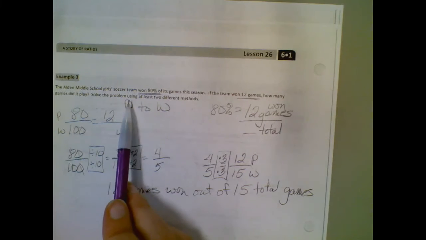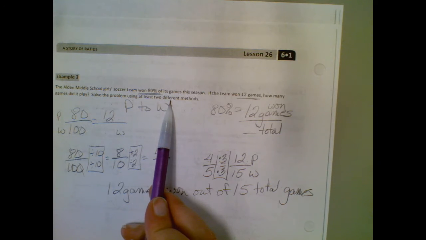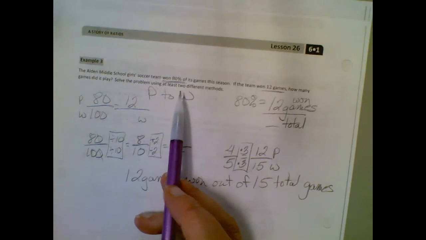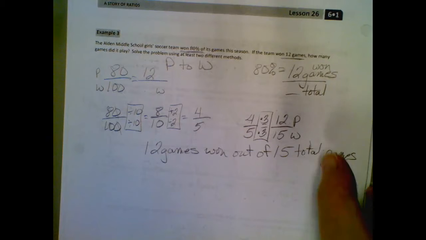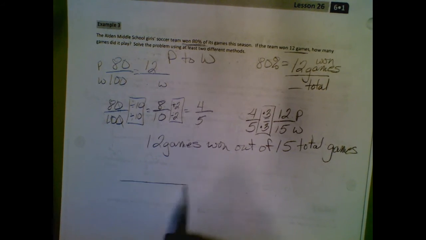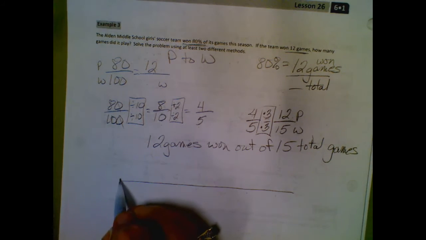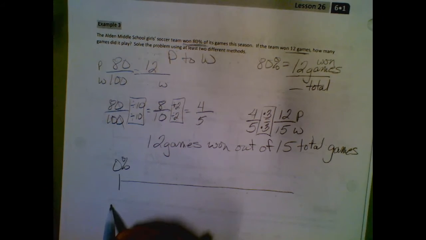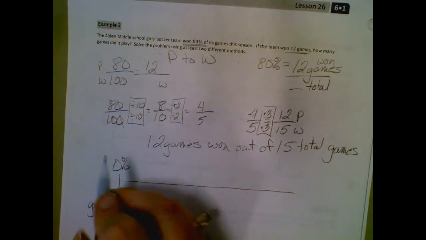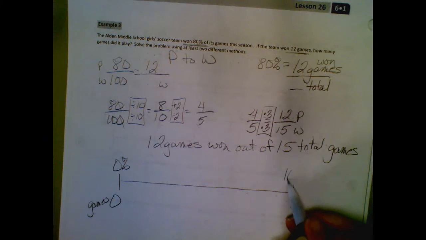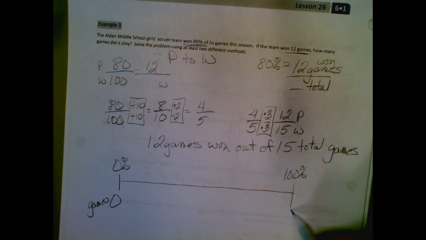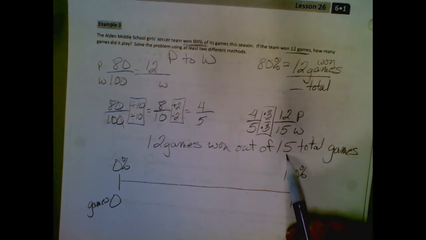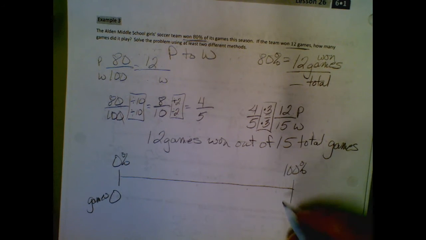Okay, and I see solve the problem using at least 2 different methods. We've been doing really good at double number lines, so I'm going to set up a double number line and you're going to finish it. So if I have 0%, I have made 0 games. 100% are all of the games I won. Right now I think it's 15, but we're going to have to make sure. But I think it's total games.